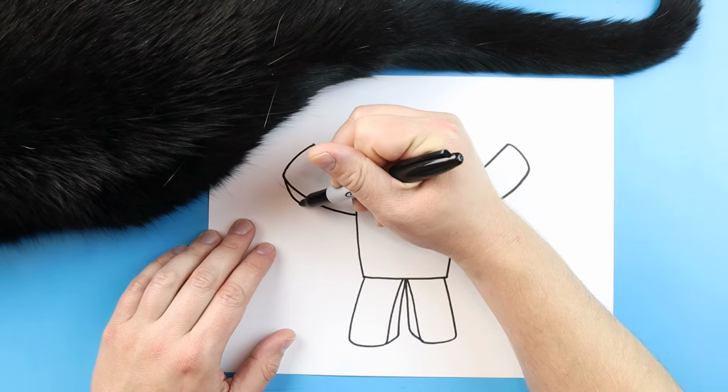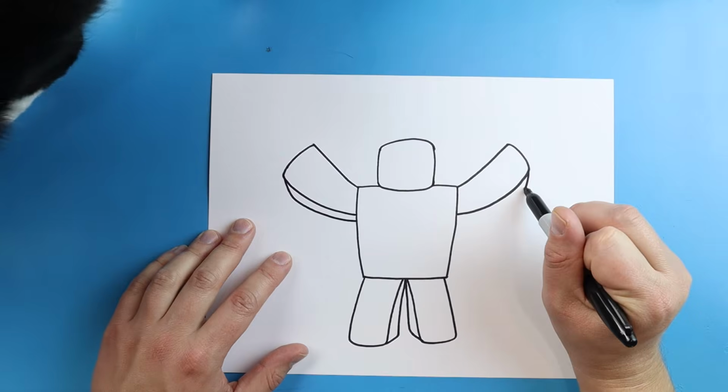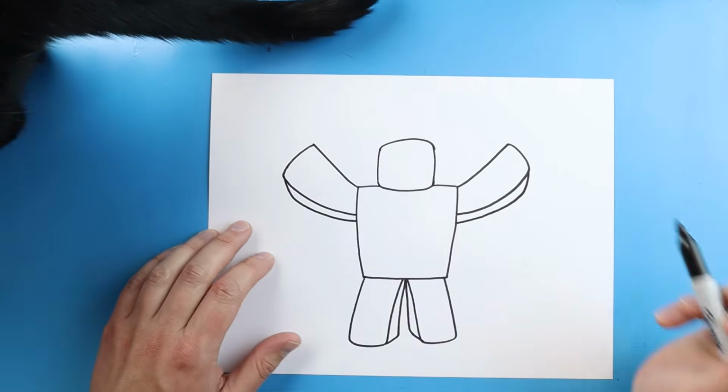Starting here, I'm going to draw a little line that's going to go down, and then we're just going to kind of curve it over. Same thing here. Bring this line down, and then we'll just curve it over here for some detail.